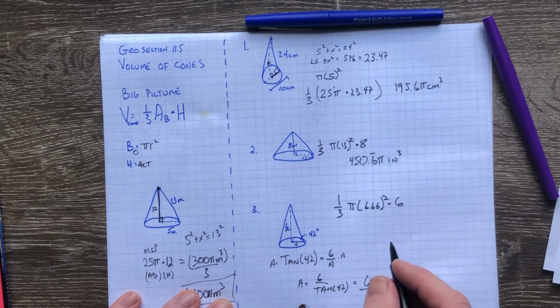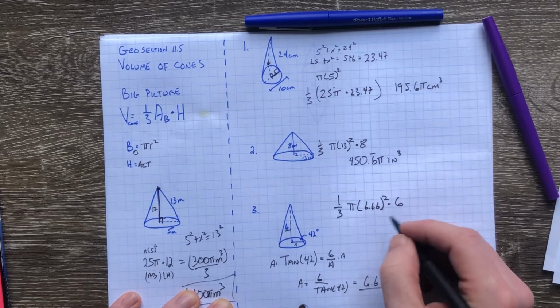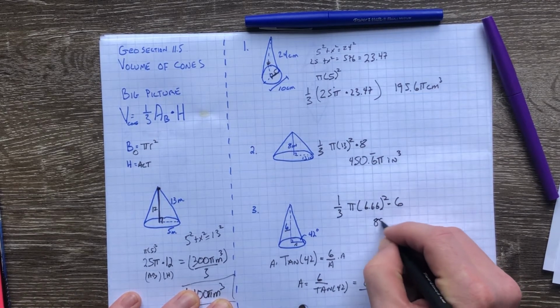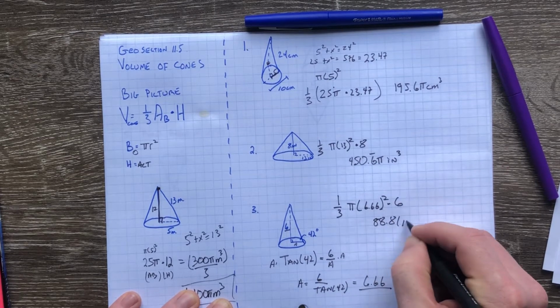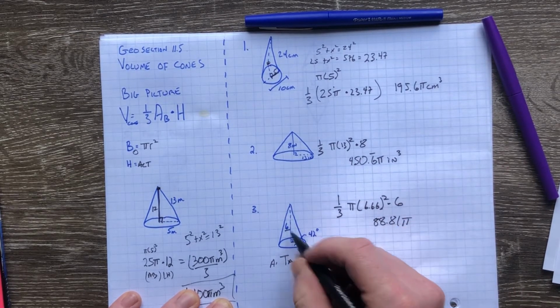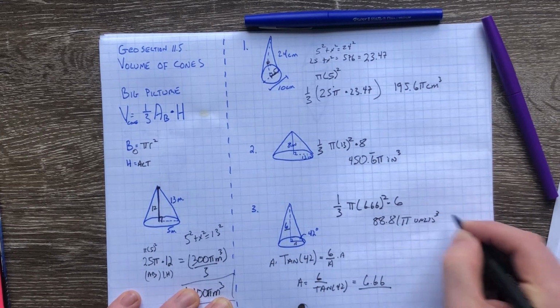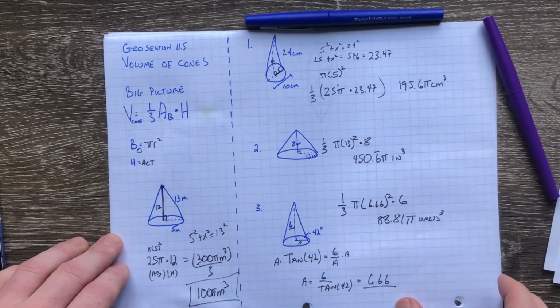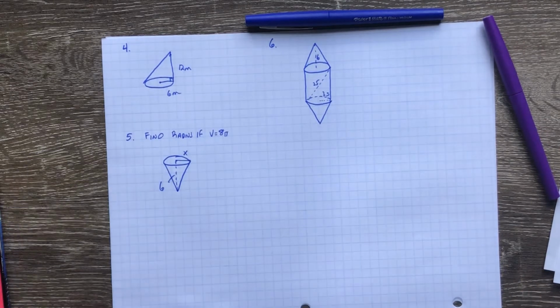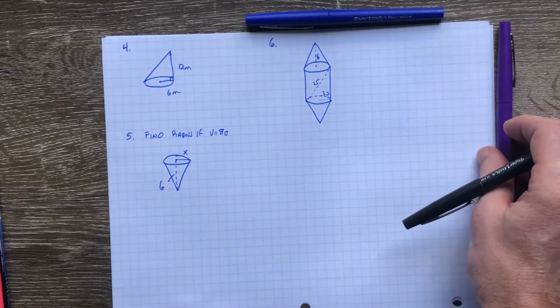So I got 88.81 pi. And that's going to be, it doesn't tell me, so we'll just say units cubed. Cool. All right, a couple more here.